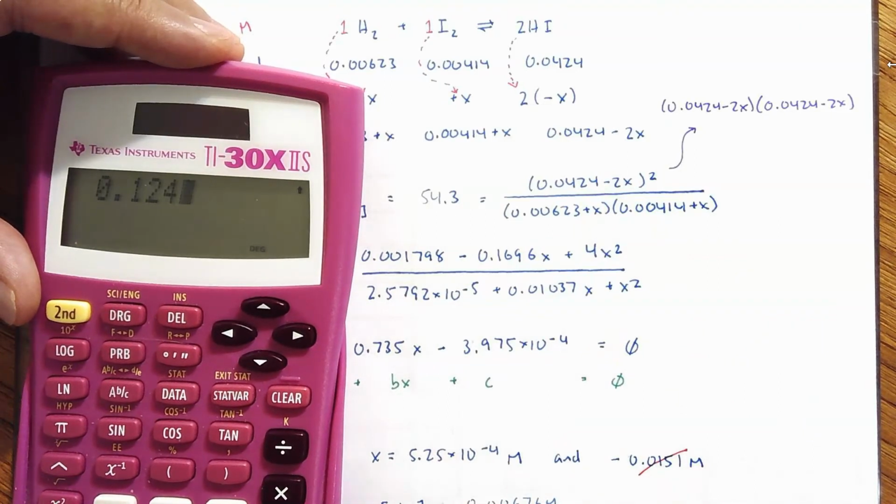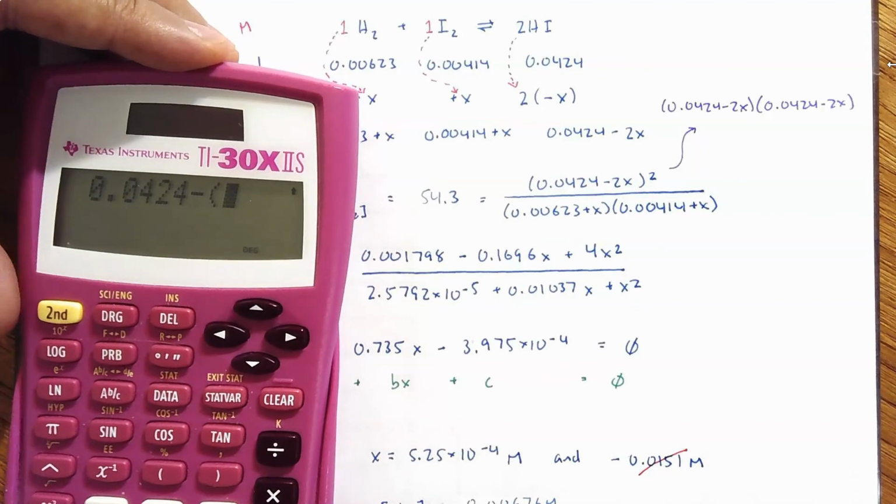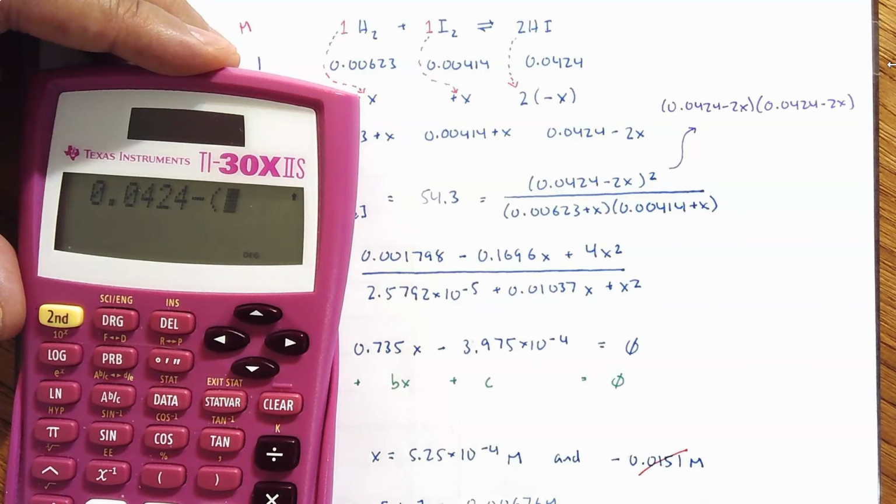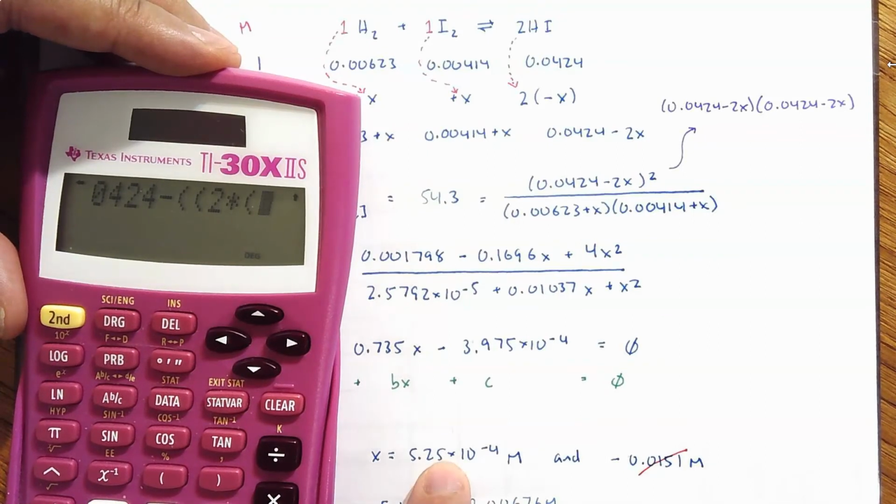0.0424 minus, in parentheses, let me give another parentheses, 2 times x, 5.25 times 10 to the minus 4, close those parentheses.